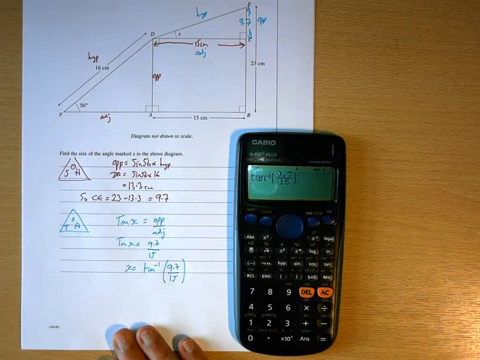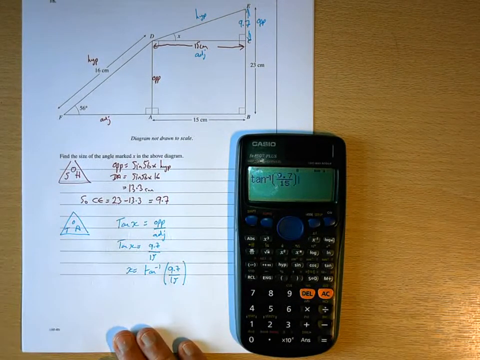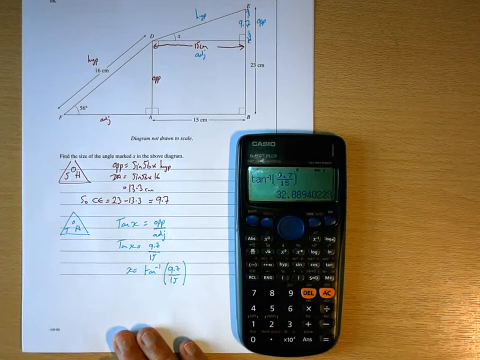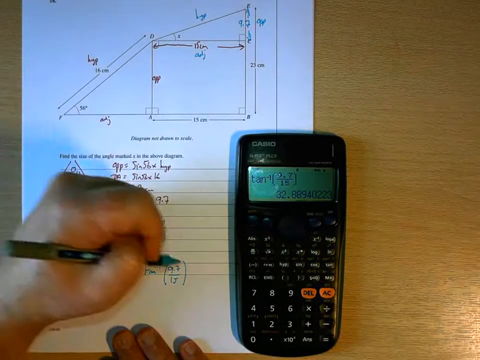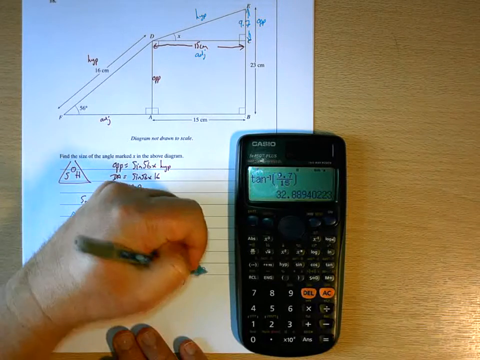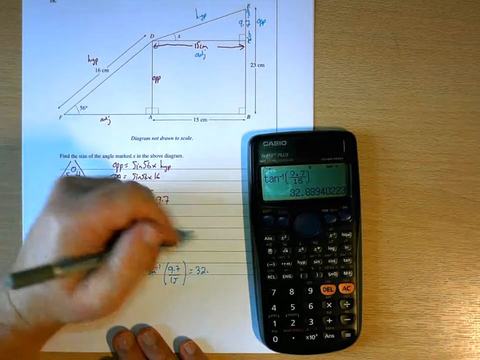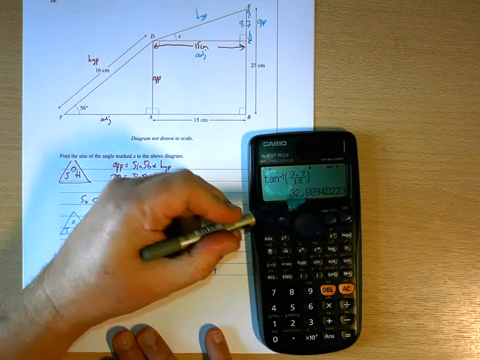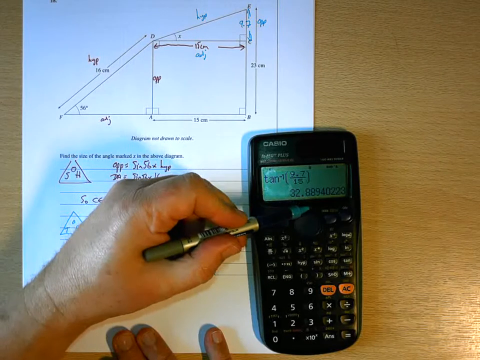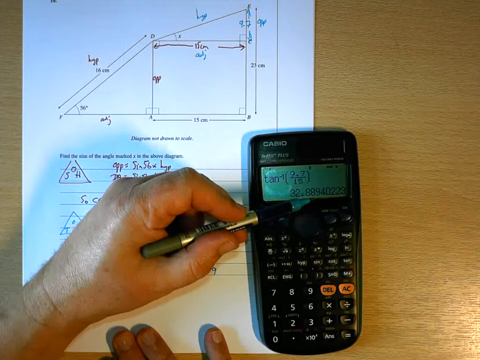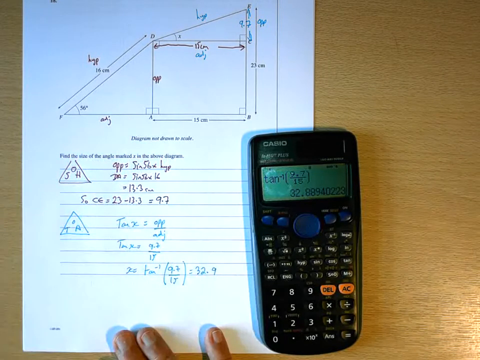It looks exactly the same as what I've written. Press equals, and that's going to be 32.9 degrees. 9 because 8 is the first decimal place, the next digit is 5 or above, so it rounds up to 32.9 degrees.